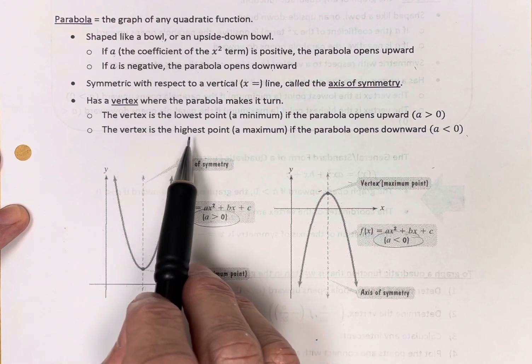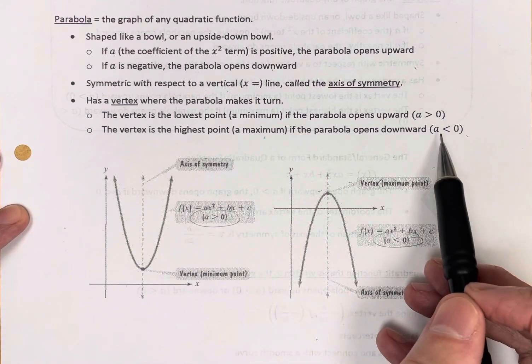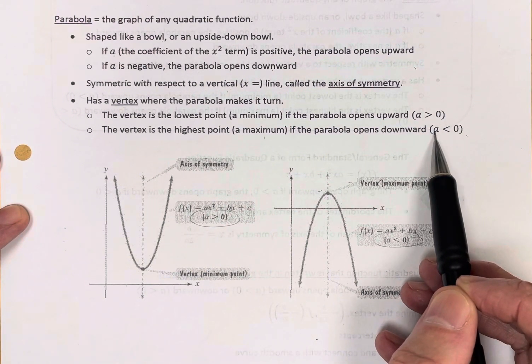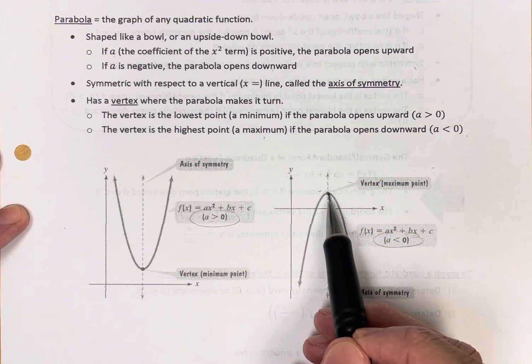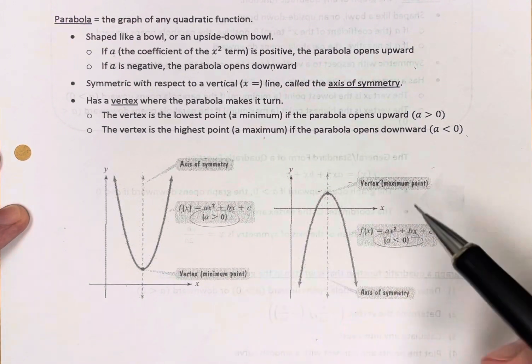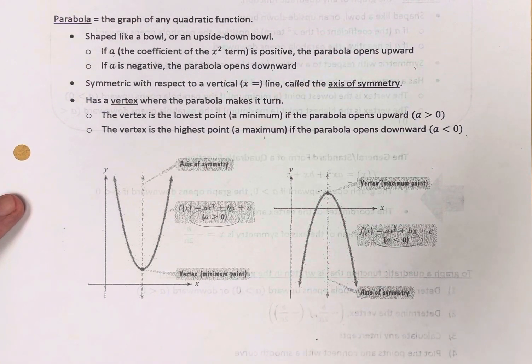Similarly, the vertex is a maximum if it opens down. If the coefficient of the x squared term is negative, it opens down, and we have a turning point, which is a maximum point as we look at it here in the y direction. So there you have it. Some information about the graphs of quadratics that are called parabolas.